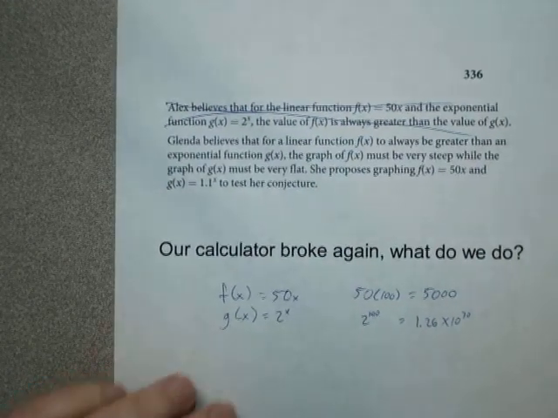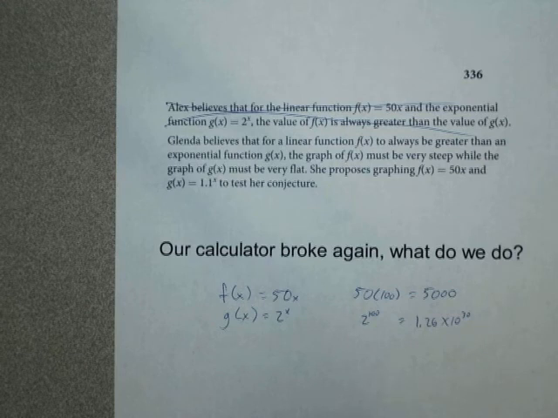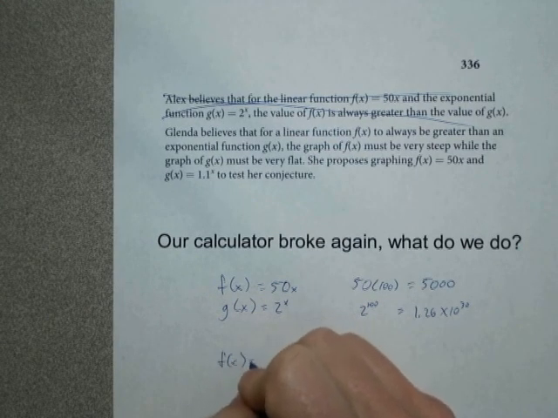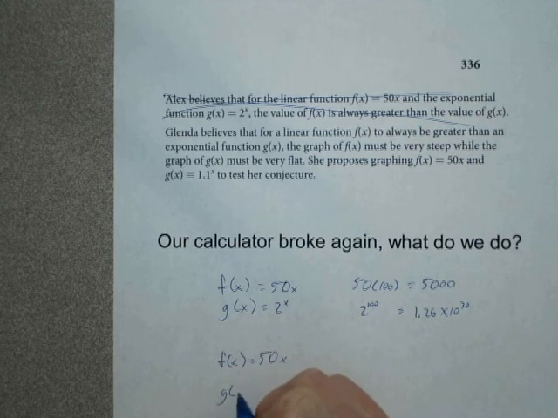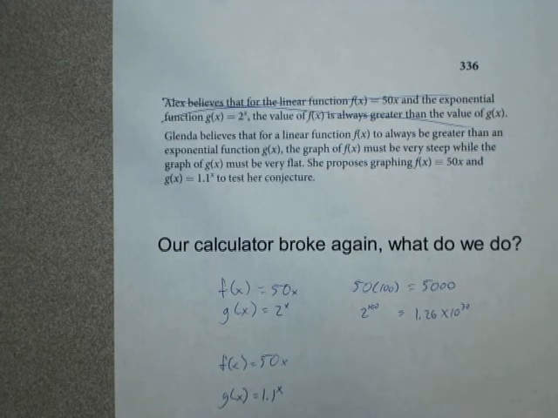Now Glenda believes that a linear function could always be greater than an exponential function if you make the linear function really steep and the exponential function really flat. So we're going to test and see if she's right. You will need a calculator for this one as well. And again, we're looking at her f of x of 50x, which is the same as Alex's, but we look at her really flat exponential function.